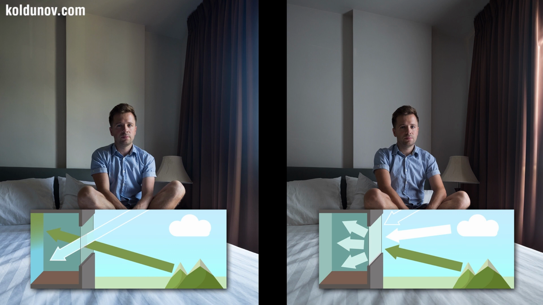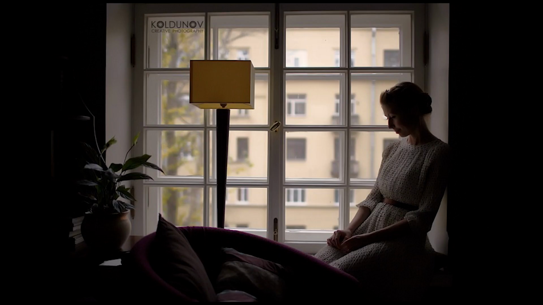The main conclusion to draw is that window light can be very diverse. It's important to understand what exactly is outside the window. Forests and mountains, a neighboring building, thick clouds, or blue sky. In my apartment, for example, there's a building right across from the windows. Such a window can hardly serve as a good light source. At least working with such light is very challenging.